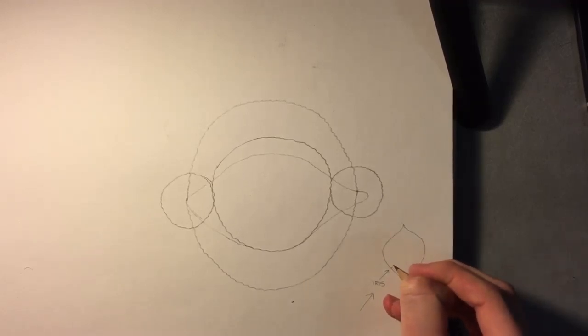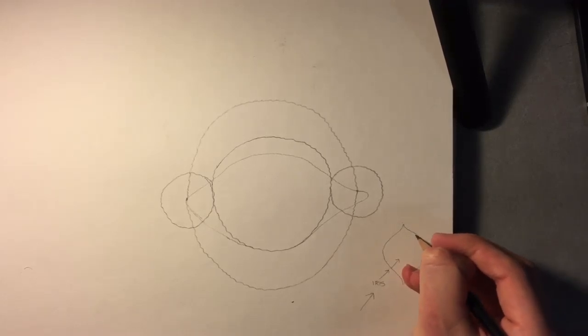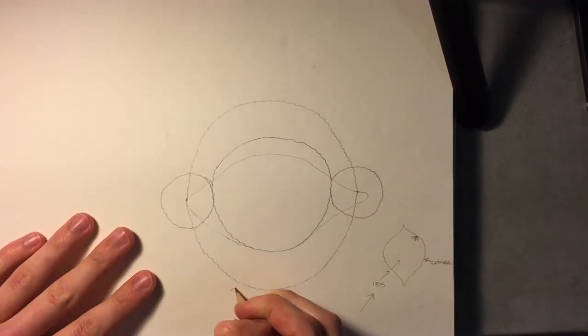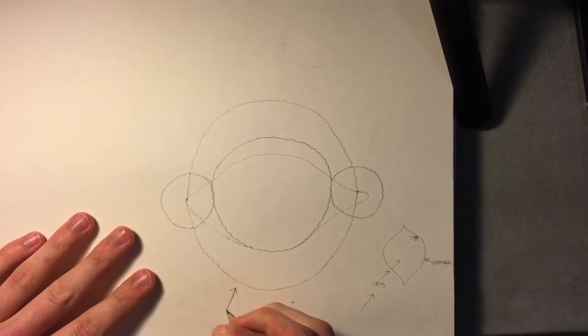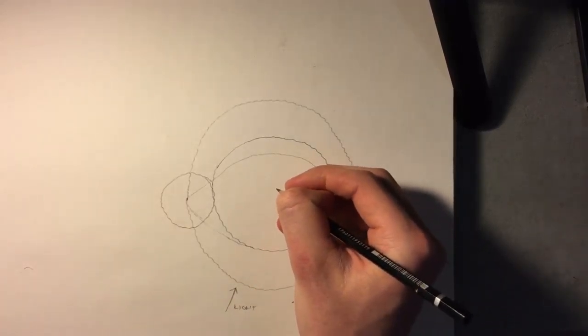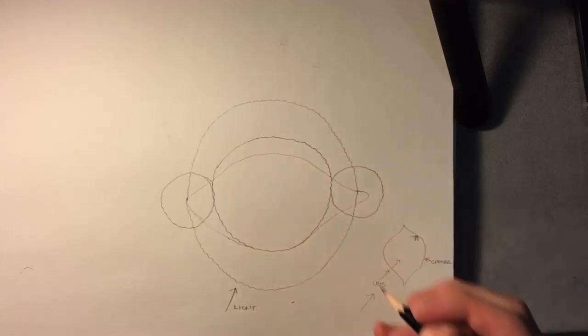it's going to pass through the iris and hit the opposite side of your cornea here. We're drawing the light coming from the bottom here. This is the light. And then it's going to come up and hit the opposite side of your iris.